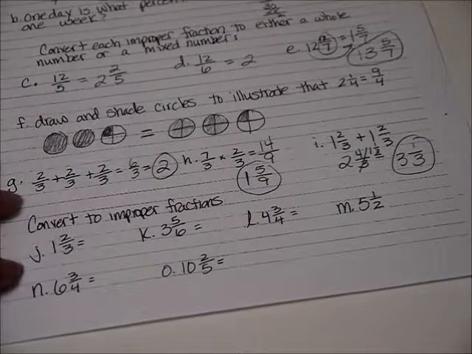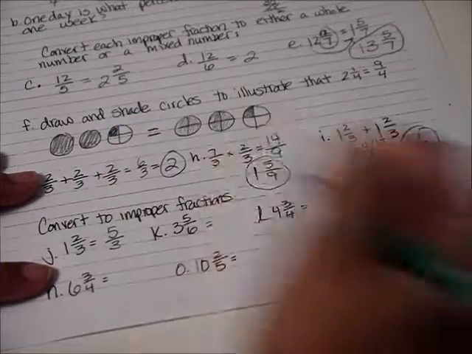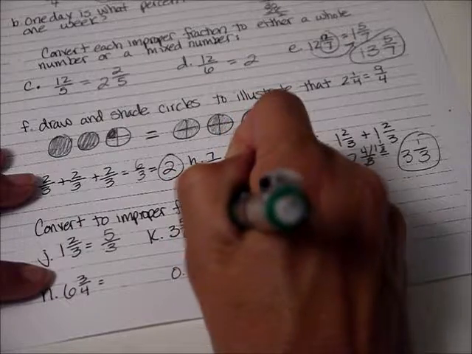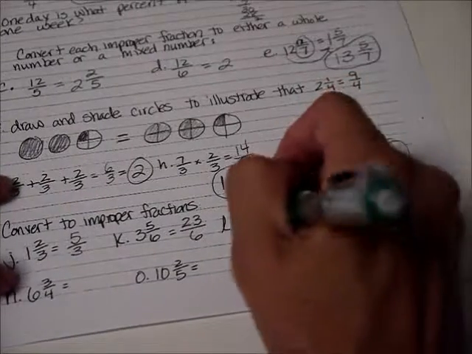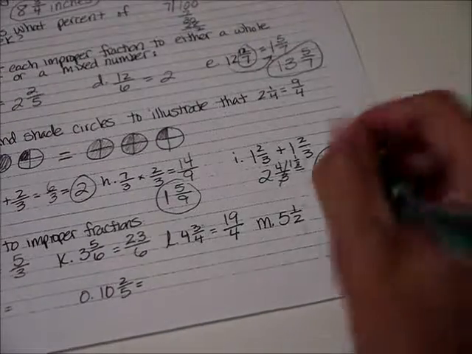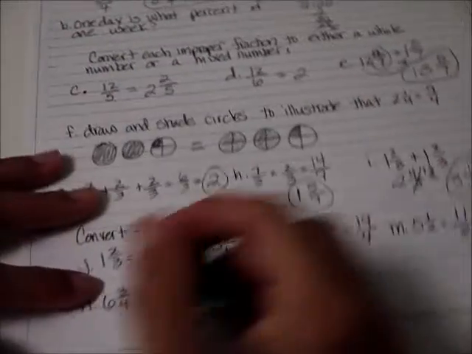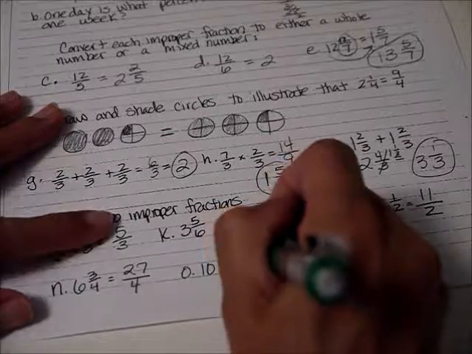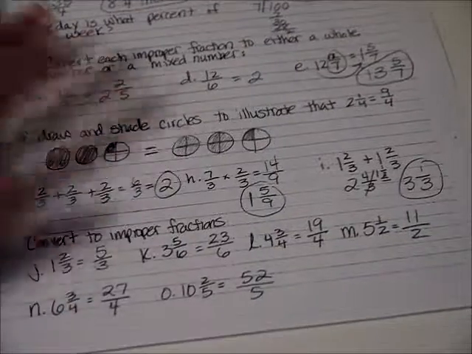All right, converting to improper fractions. 3 times 1 plus 2 is 5/3. I'm going to power through these quick. 6 times 3 is 18, plus 5 is 23, right? 18 plus 5, yes. 16 plus 3 is 19, so 19 fourths. 10, 11 halves. Okay, 24, 27 fourths, and 52 fifths. All right, give yourself a hand if you got all those same answers, okay?